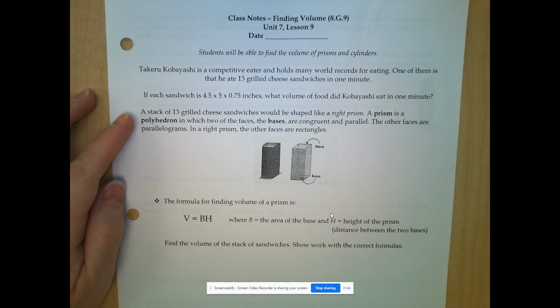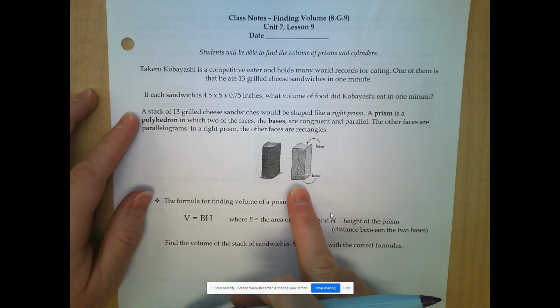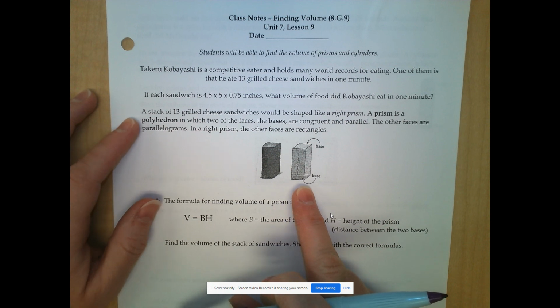1 minute? So, a stack of 13 grilled cheese sandwiches would be very similar to a right prism, a rectangular prism that is upright or at a 90-degree angle. A prism is a polyhedron. It has two faces, the bases, that are congruent and parallel.